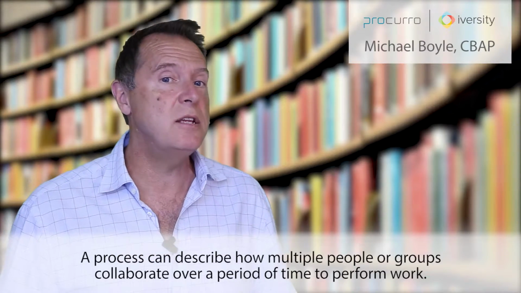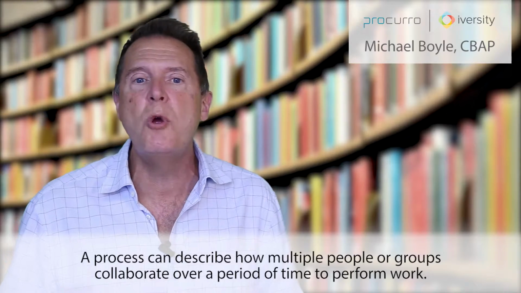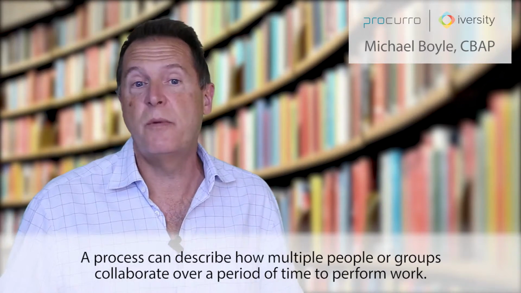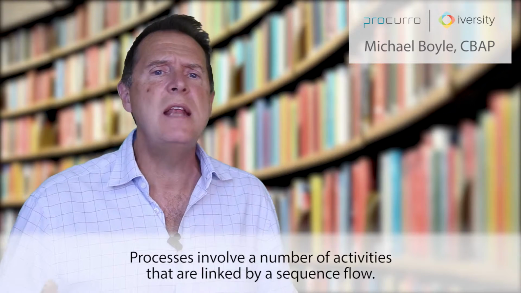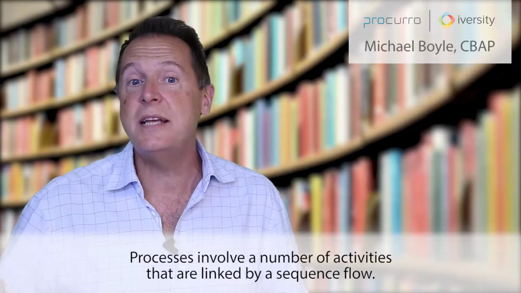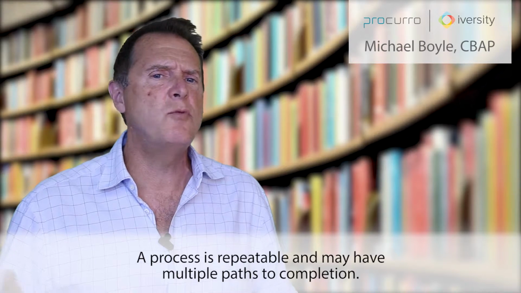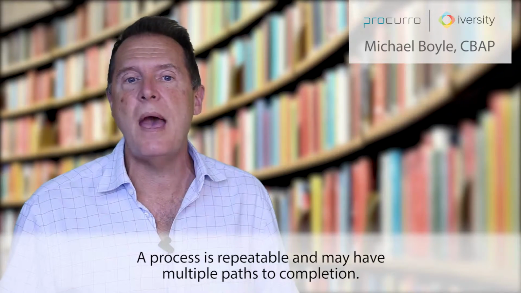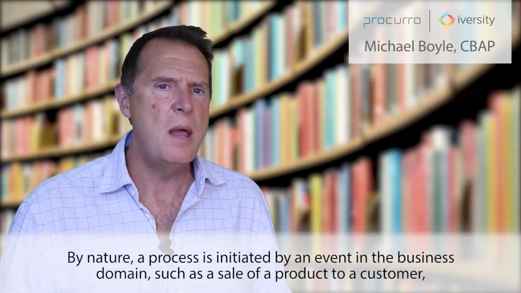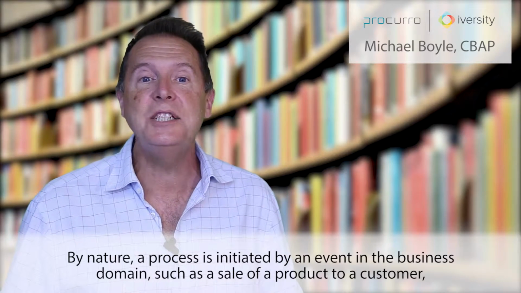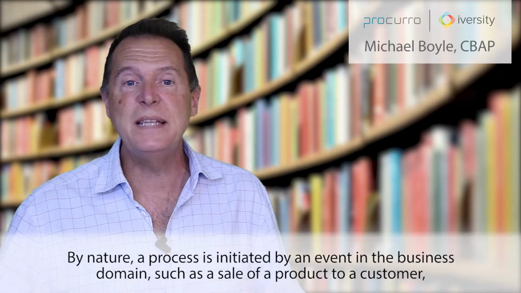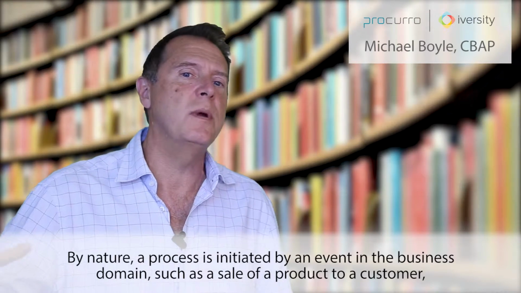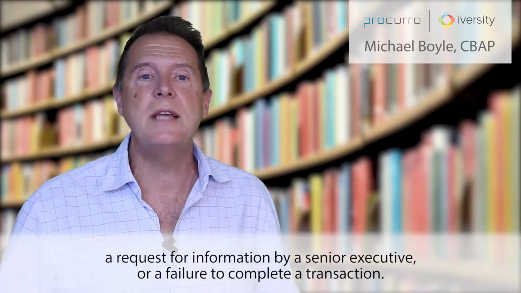A process can describe how multiple people or groups collaborate over a period of time to perform work. Processes involve a number of activities that are linked by a sequence flow. A process is repeatable and may have multiple paths to completion. By nature, a process is initiated by an event in the business domain, such as a sale of a product to a customer, a request for information by a senior executive, or a failure to complete a transaction. Three examples you can pick up.